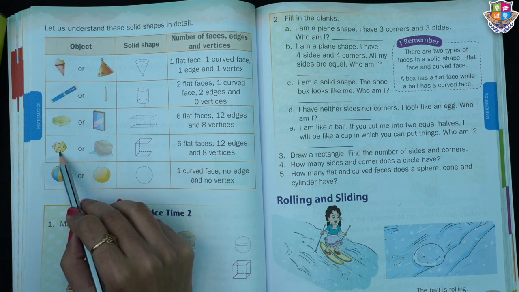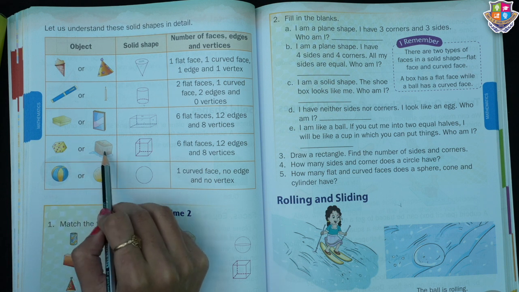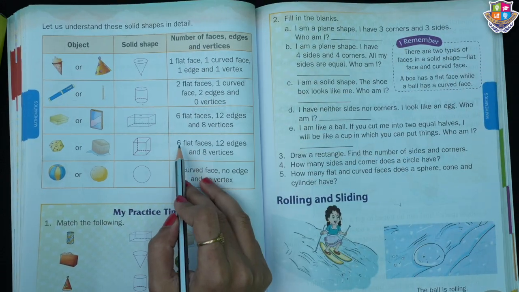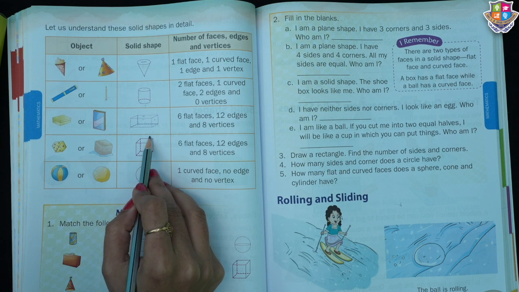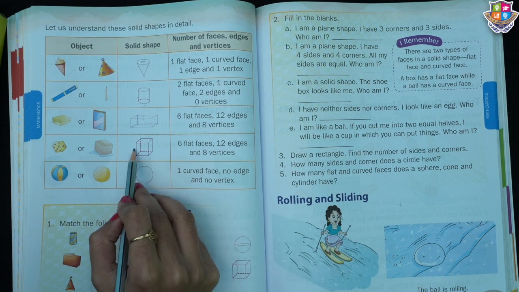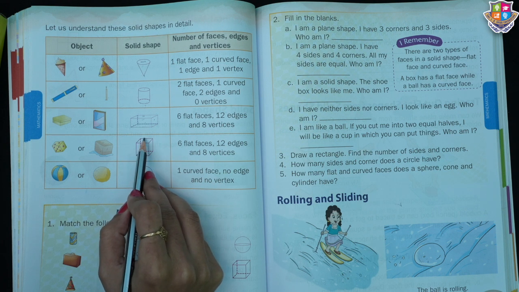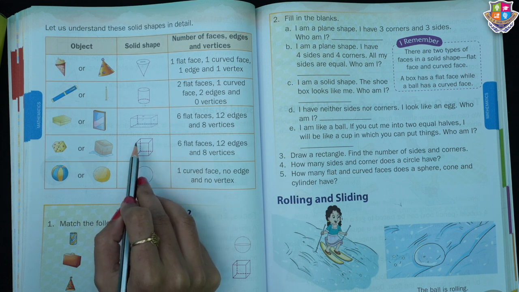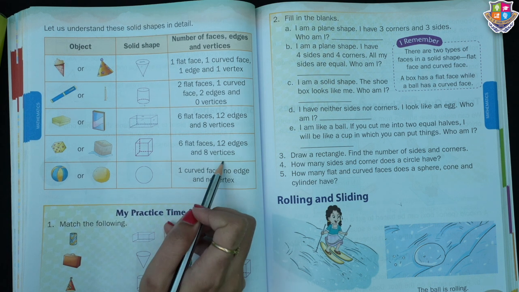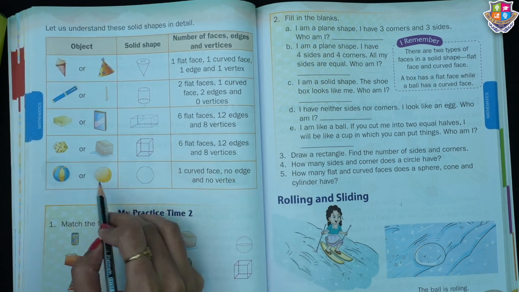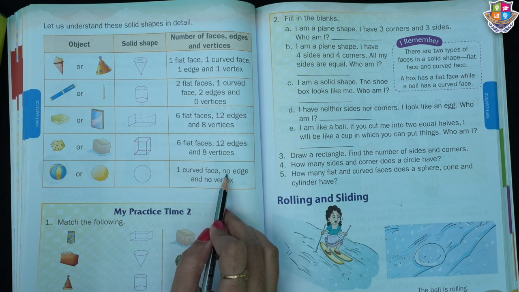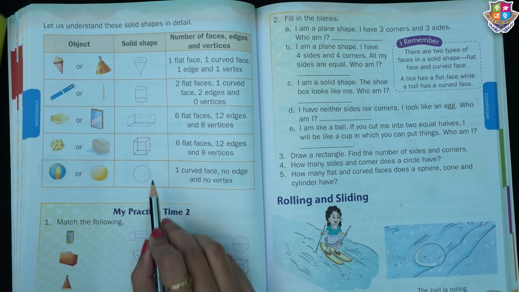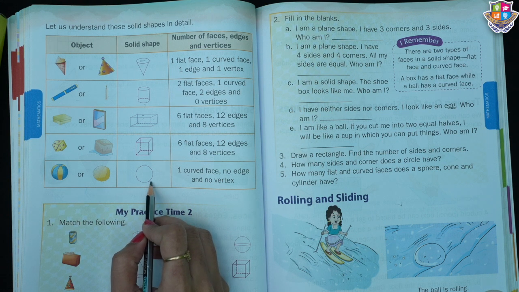Now see here, dice and ice. This is a cube, right? This is a cube. 6 flat faces. See, this is 1, behind is 2, 3, 4, 5 and 6. And edges are 12. 1, 2, 3, 4, 5, 6, 7, 8, 9, 10, 11 and 12. And 8 vertices. Ball and laddu: 1 curved face, no edge and no vertex. Here there is no edge and no vertex. This is a sphere.